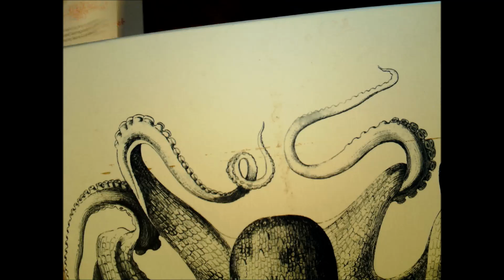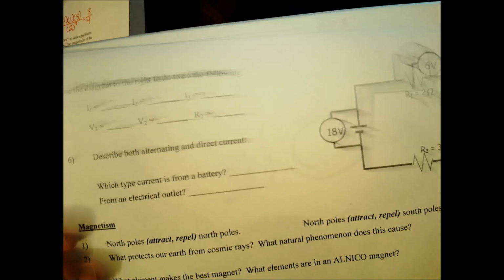Yes, I have a box with a Kraken on it. I'm struggling to find the next page of this thing. Okay.